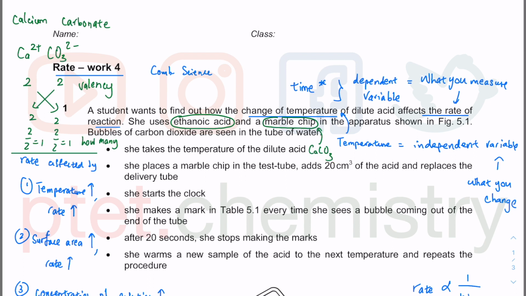What you have learned in year 9 also is that when you have a metal carbonate, any sort of metal carbonate, and you react that with any acid, you're going to get a metal salt. Depending on the acid, hydrochloric acid gives you a chloride, nitric acid, HNO3, gives you a nitrate salt, and sulfuric acid, H2SO4, will give you a sulfate salt.